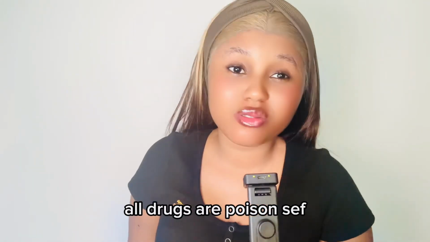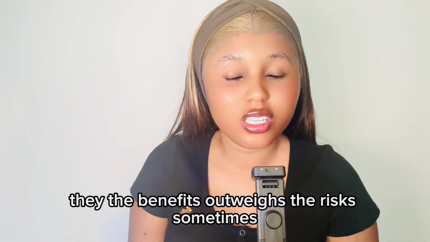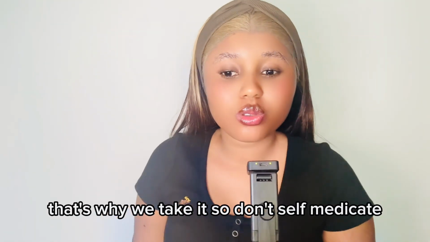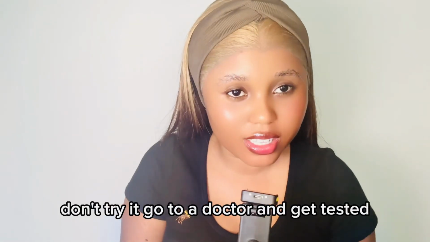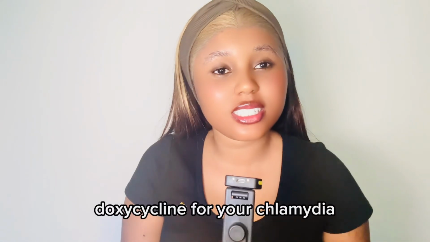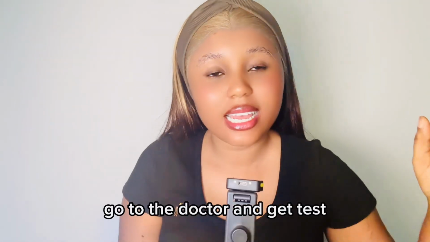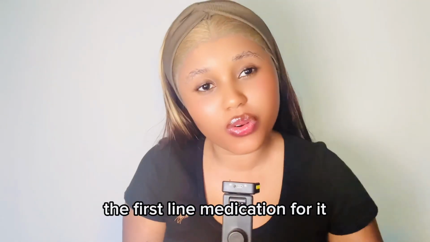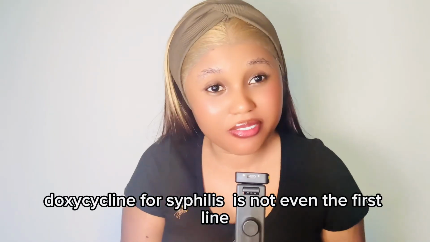All drugs are poison. It's just that with some of them, the benefits outweigh the risk sometimes. That's why we take them. So don't self-medicate. Doxycycline for your yeast infection, don't try it. Go to a doctor and get tested. Doxycycline for your chlamydia, yes, it treats chlamydia. Go to the doctor and get diagnosed first. Then the doctor will know the first line medication for it. Doxycycline for syphilis is not even the first line. It's always an alternative to penicillin.